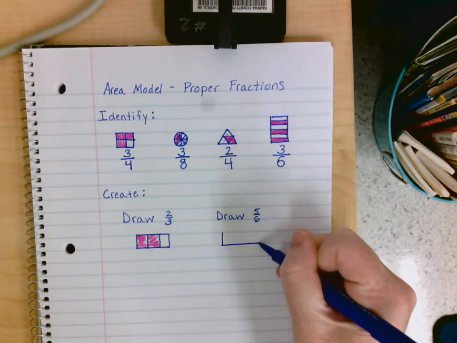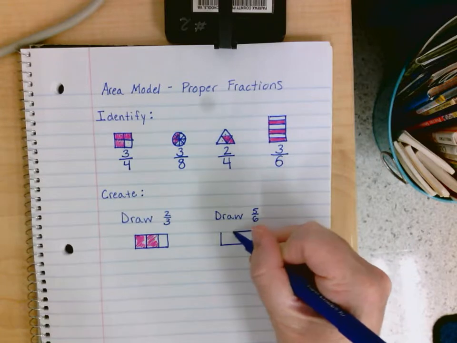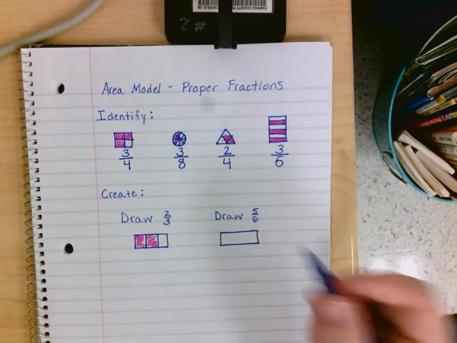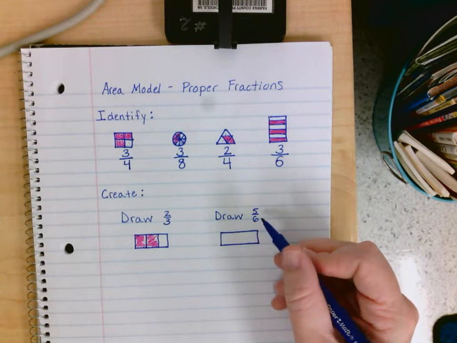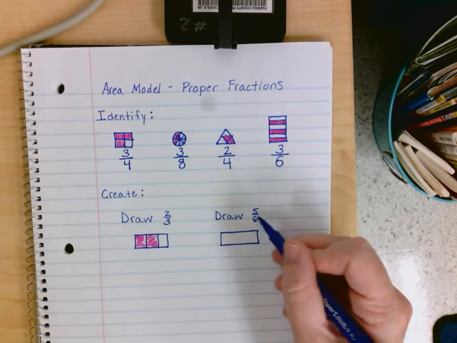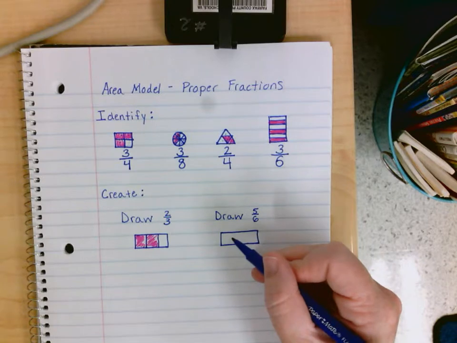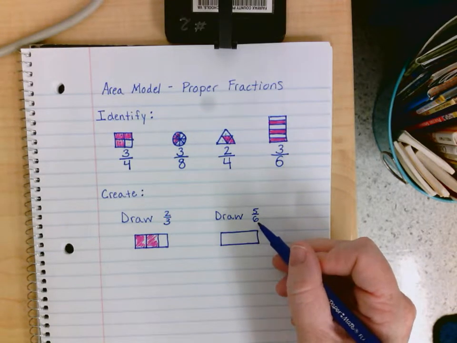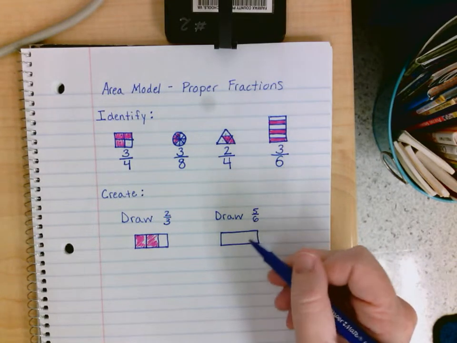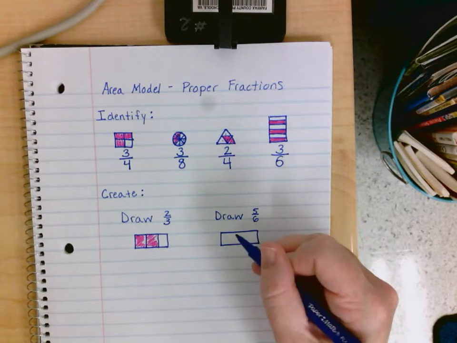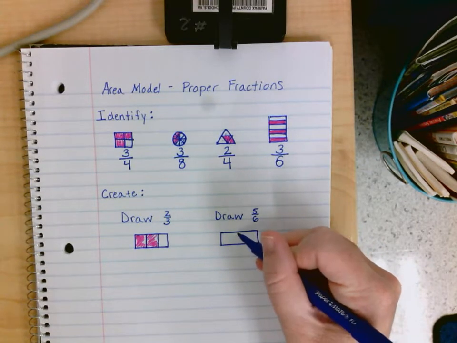That's one of the easier ways for kids to draw. And when I draw this rectangle, I'm going to be thinking about how many parts. I'm looking at the denominator. How many parts do I need to get into this rectangle? And it is 6. So what I can do here is I know 6 is 3 and 3.